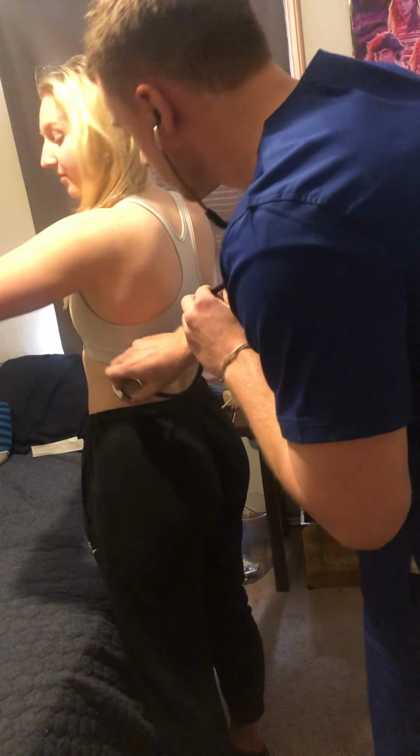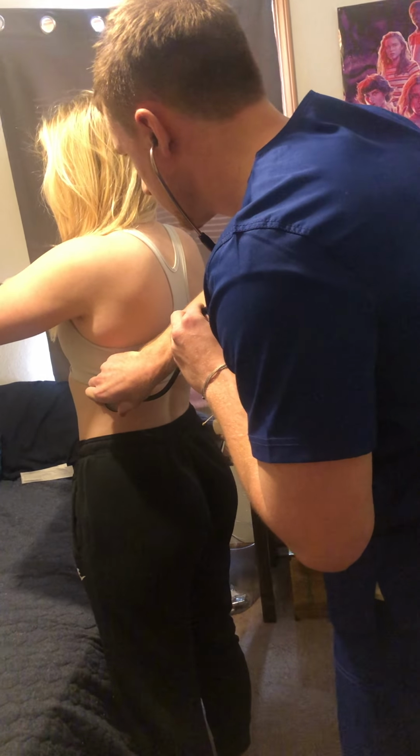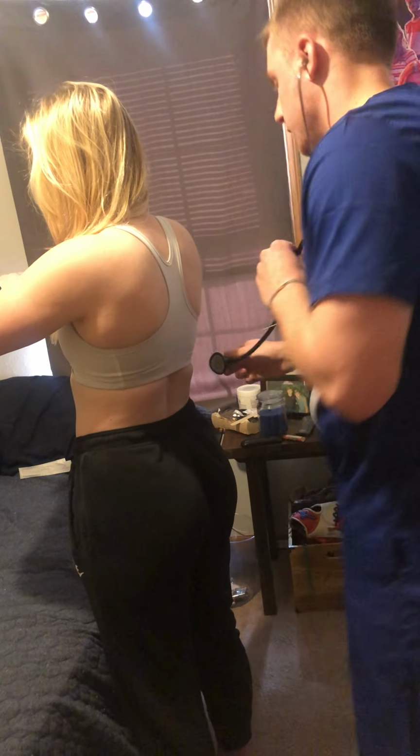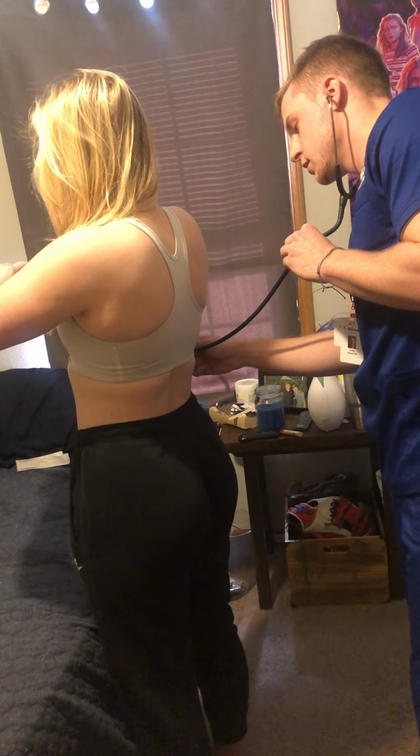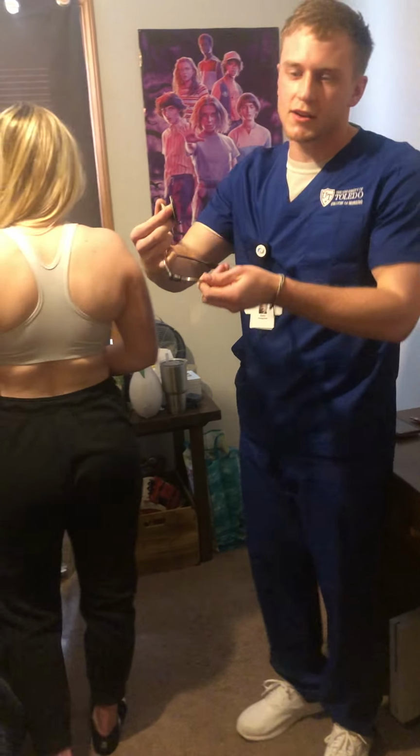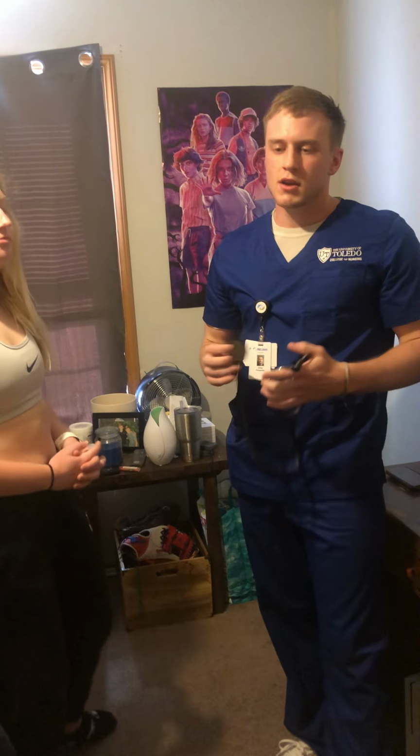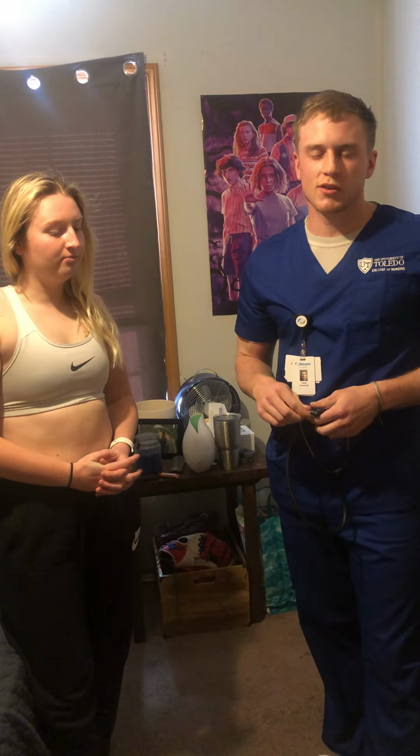Then can I have you lift your arms just a little bit? And the other side. So for breath sounds on the posterior side, they were all clear. I didn't hear any cracking or anything that would be any concern. All the lung sounds were clear, and they were also bilateral.